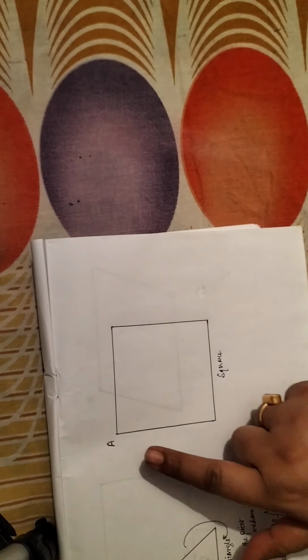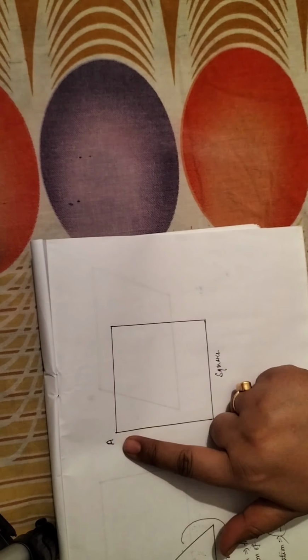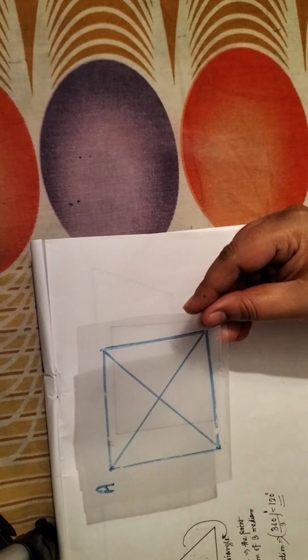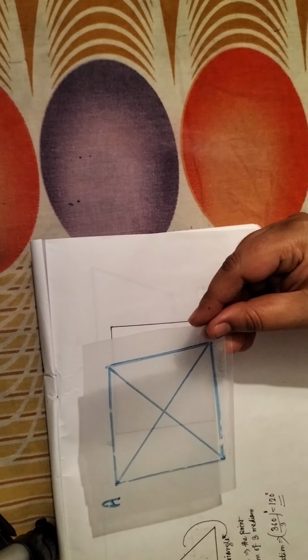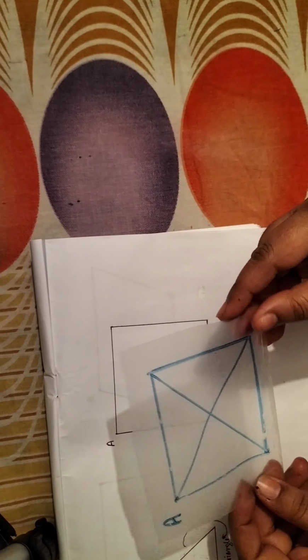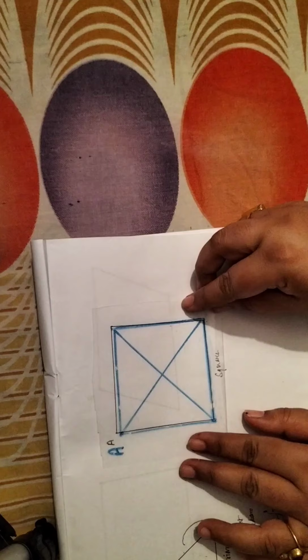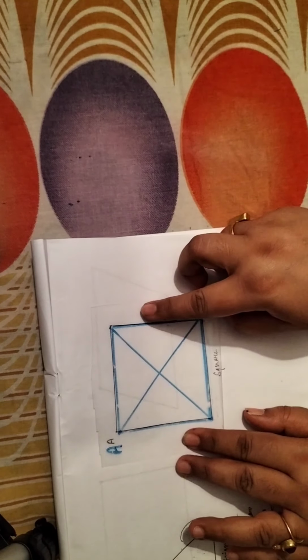Now let's judge the rotational symmetricity of the square. Here also, out of the 4 vertices, I have selected one and marked it as capital A, and the same configuration is taken on this transparent paper. So here I am placing this on this original figure. You can see it is perfectly matched, right?